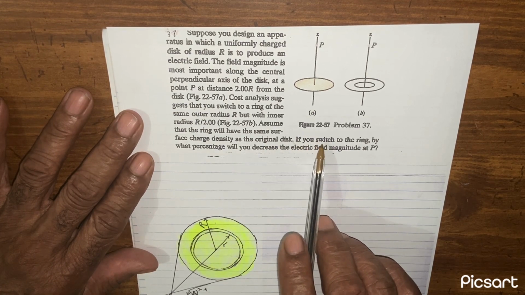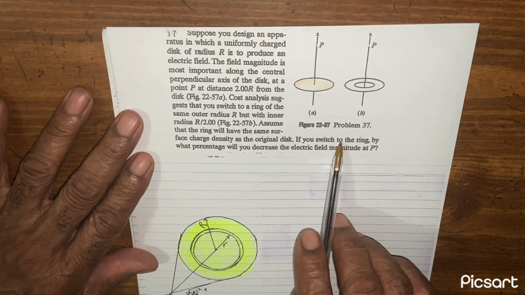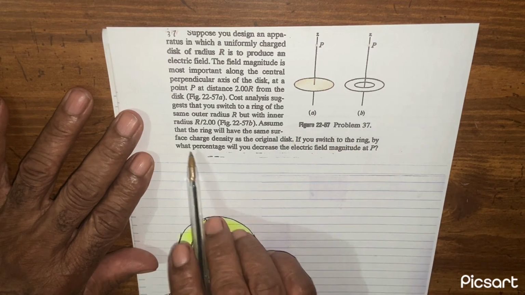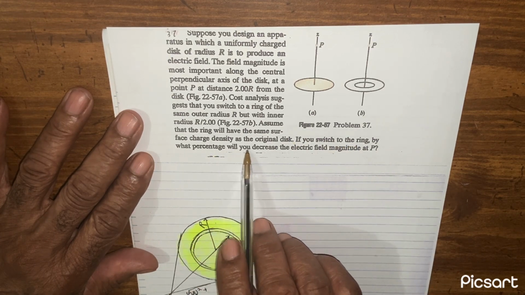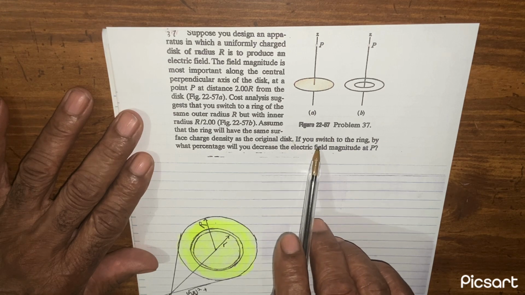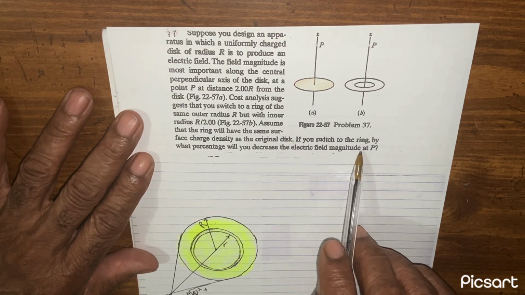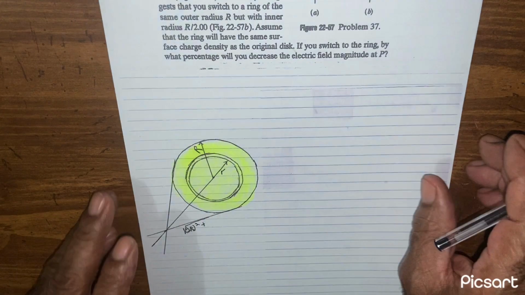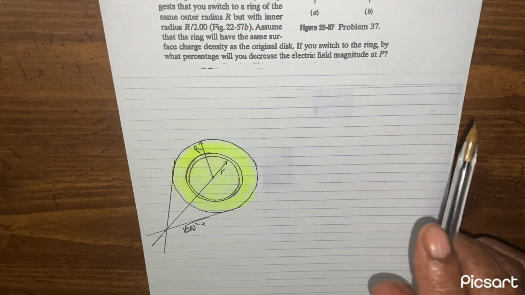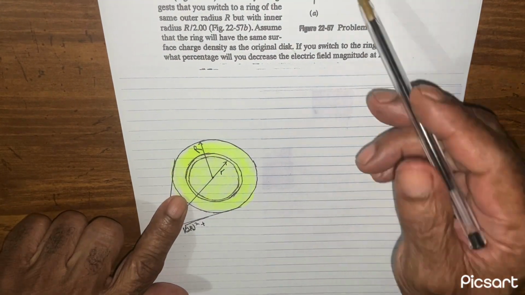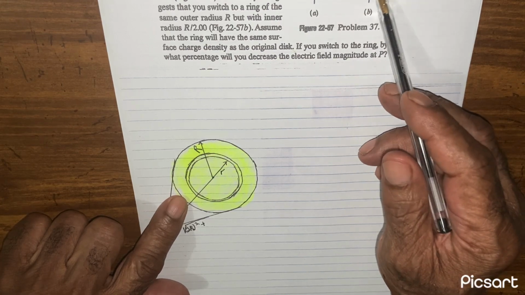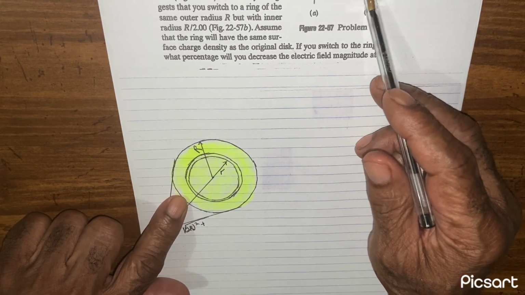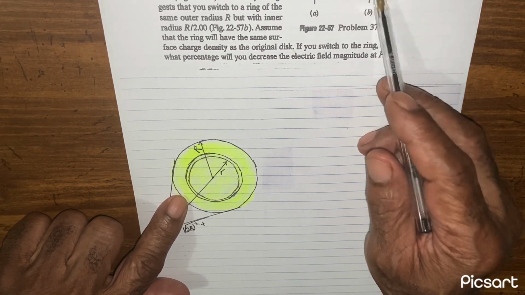If you switch to the ring, by what percentage will you decrease the electric field magnitude at P? So first we're going to compute the electric field for a solid disk, and then we'll do the one that has a donut hole.